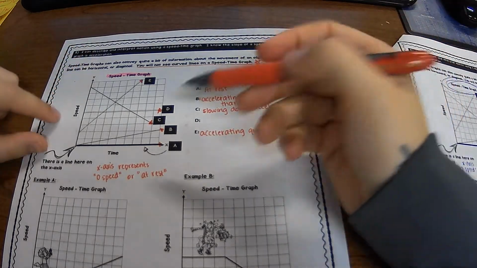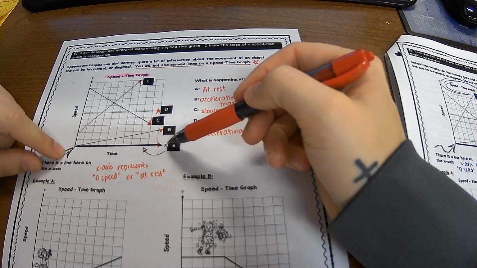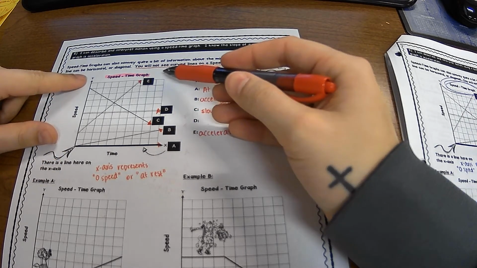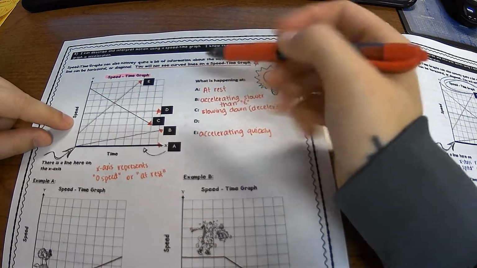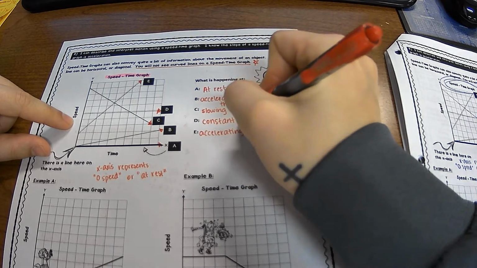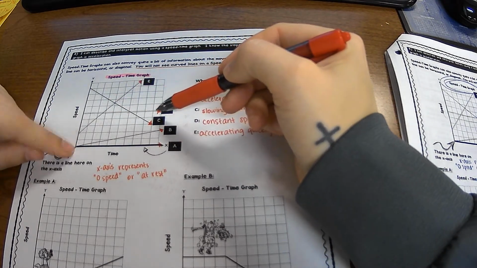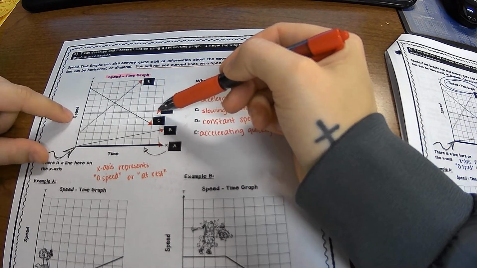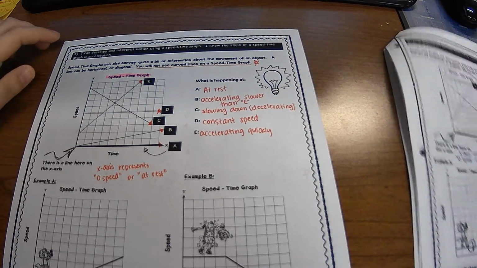Slowing down. D is a straight line, but it's not on the x-axis. Only the x-axis for a speed time graph is at rest. D is just maintaining its constant speed. It's a straight line, not on the x-axis, so it has a constant speed. D is constant speed.